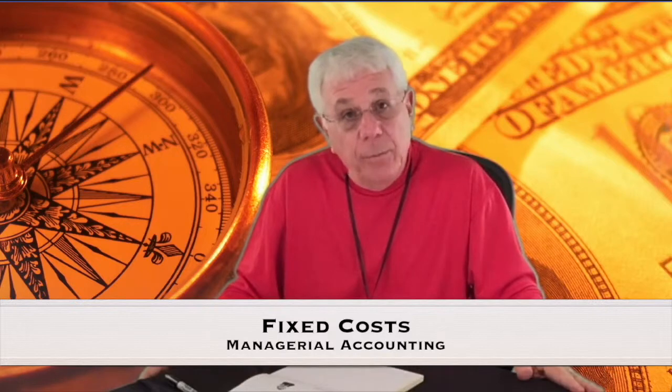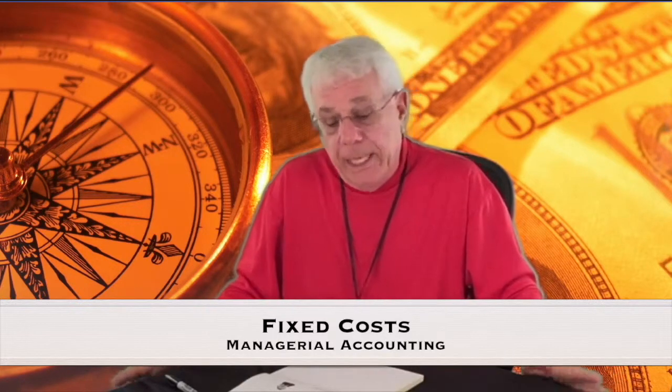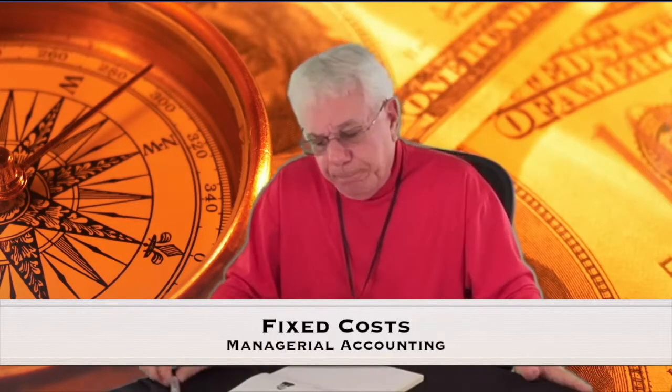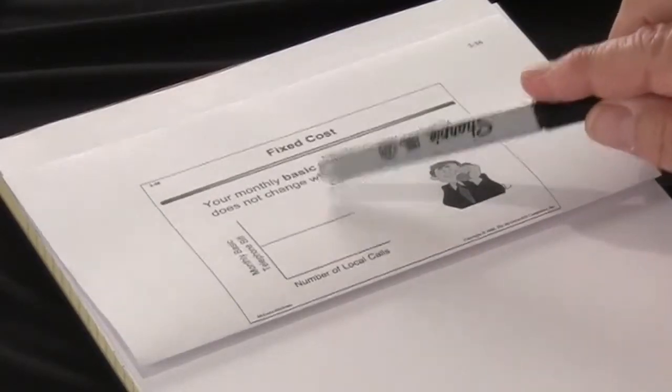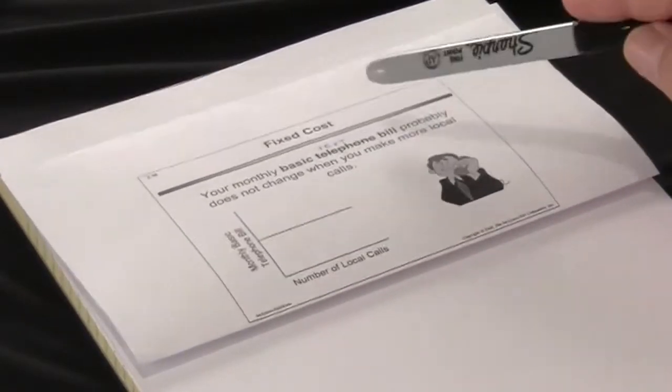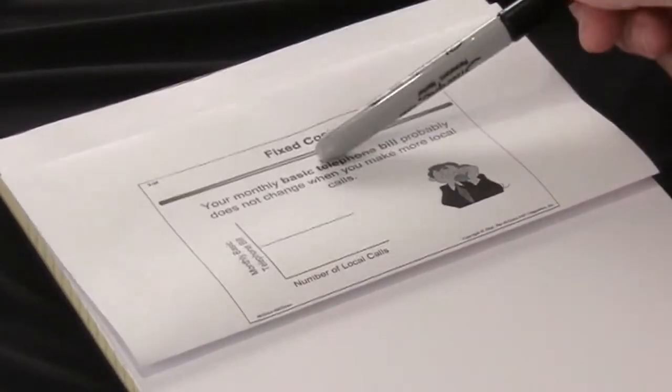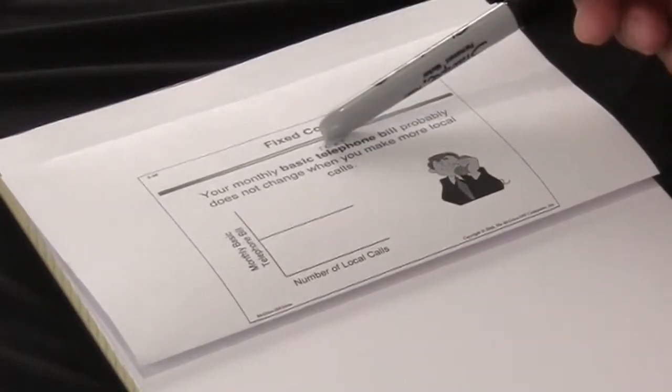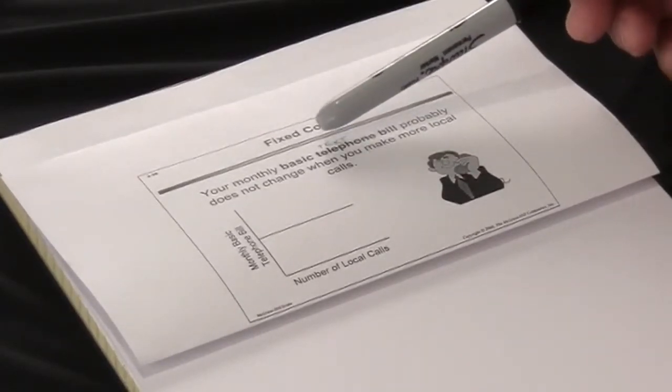Okay, we're now going to transition into another discussion about cost behavior. We just talked about variable cost. Now we're going to talk about fixed cost. A fixed cost, like the monthly cost of a basic telephone bill, for example, or for texting, whatever you wish, probably doesn't change for the basic activity.